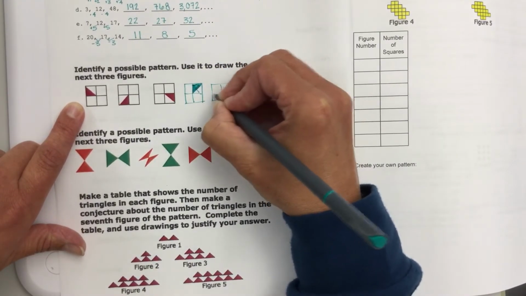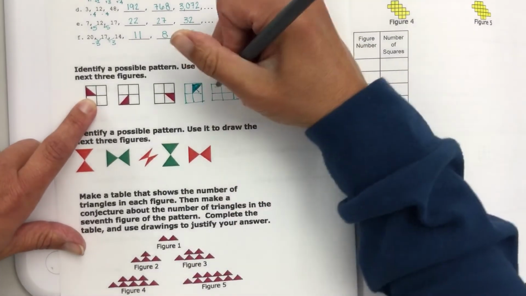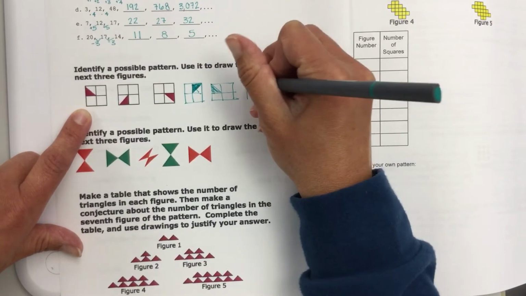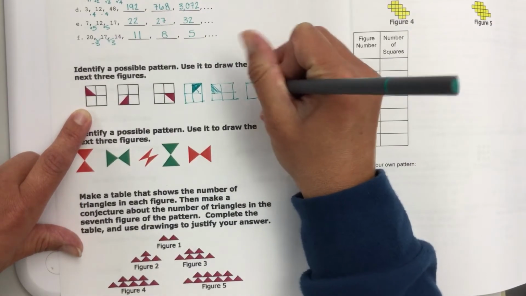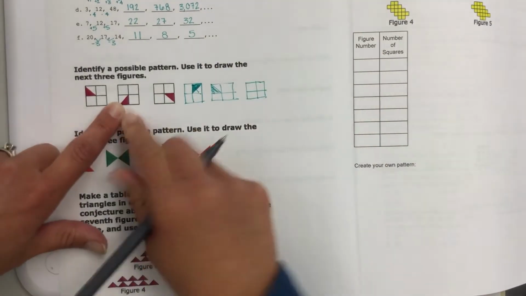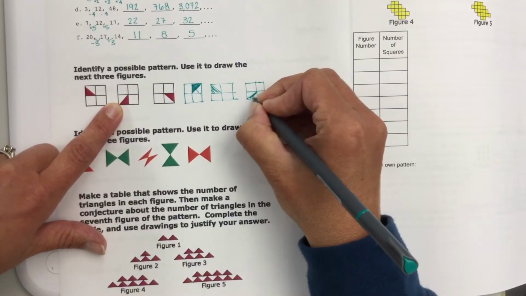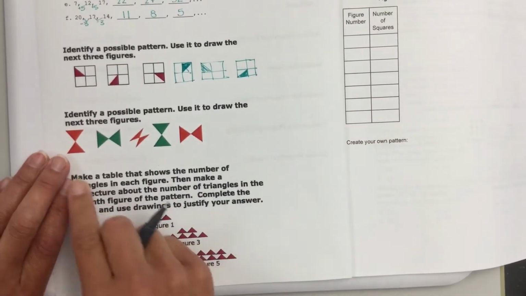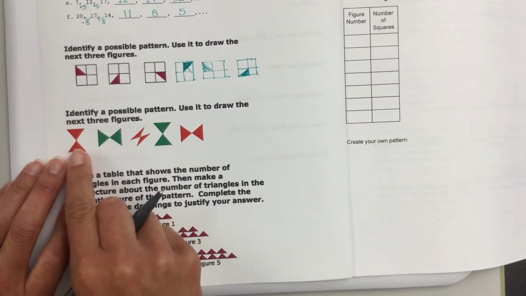And the next one would be just like the beginning. And then the third one would be like the second one here.